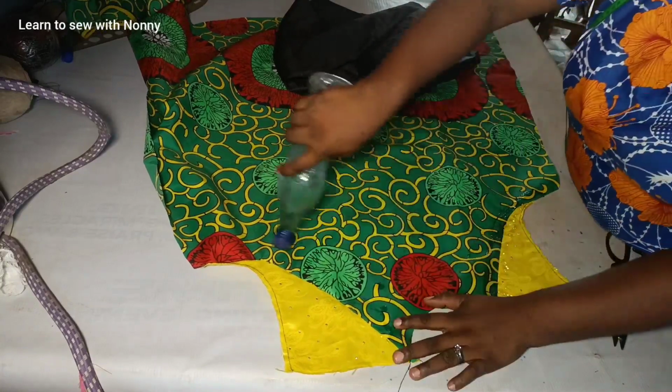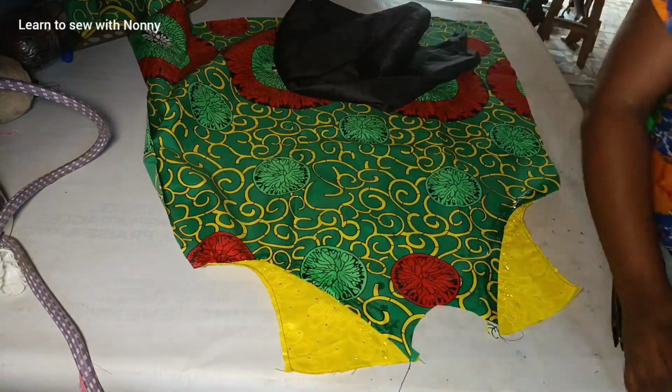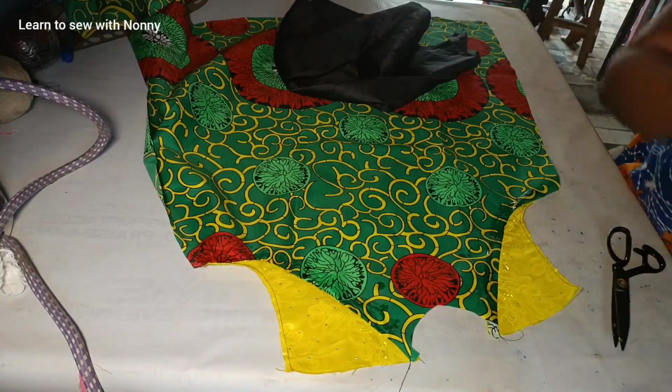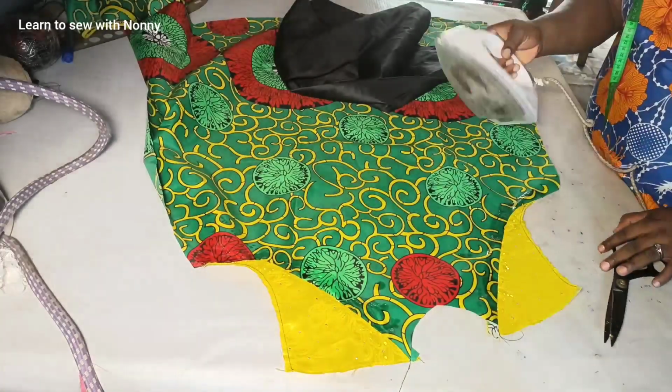So now I also had to cut out lining for this. Okay, I like to line my fabrics, very, very important. I like to line them. All right, so I'm also sprinkling water on it. If you have a steam iron, you can steam press. I have a steam iron.